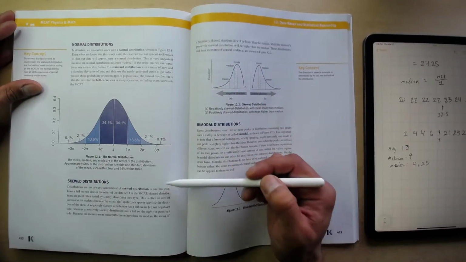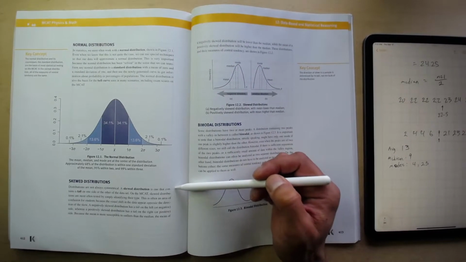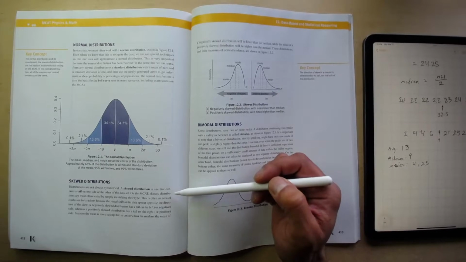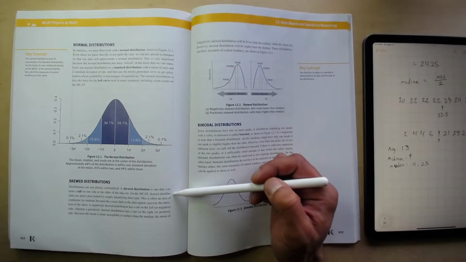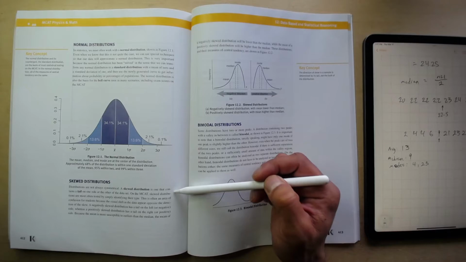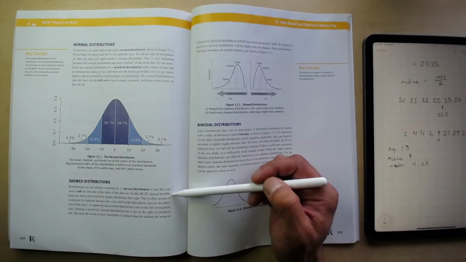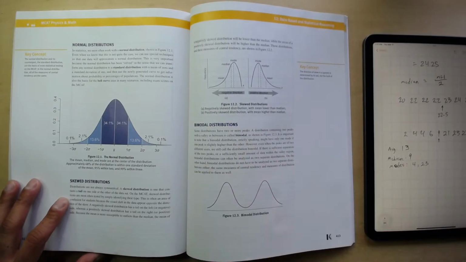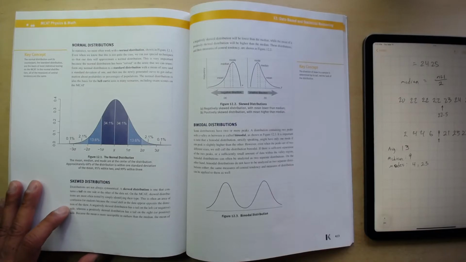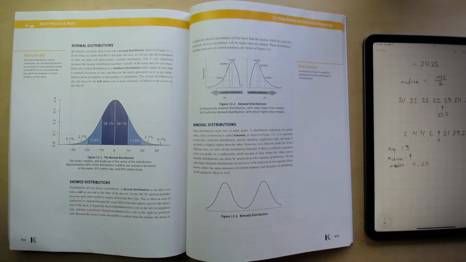Skewed distributions are not always symmetrical. A skewed distribution is one that contains a tail on one side or the other of the data set. On the MCAT, skewed distributions are most often tested by simply identifying their type. This is often an area of confusion for students because the visual shift in the data appears in the opposite direction of the skew. A negatively skewed distribution has a tail on the left, whereas a positively skewed distribution has a tail on the right.